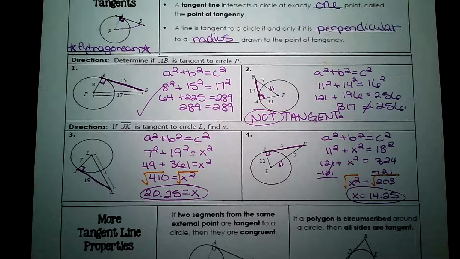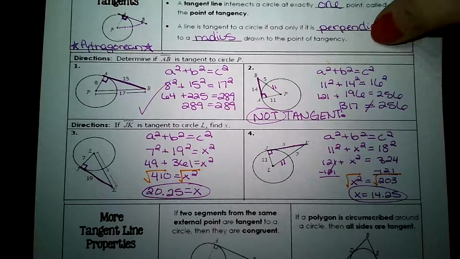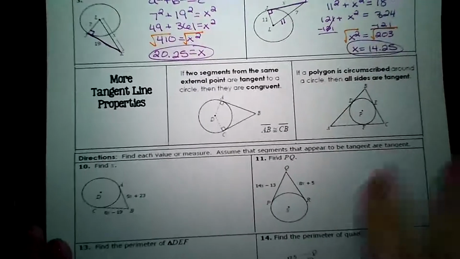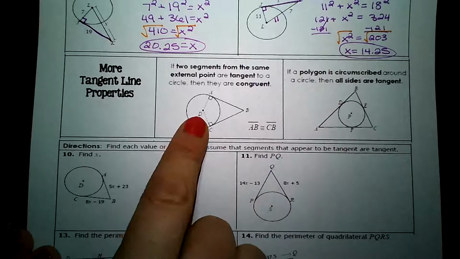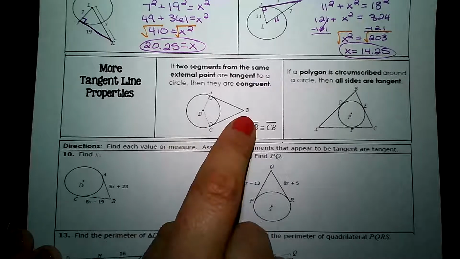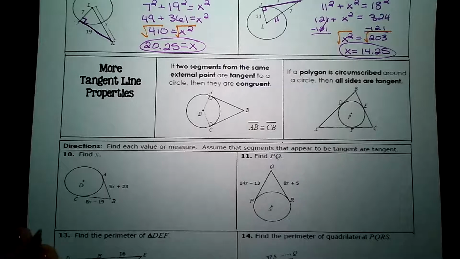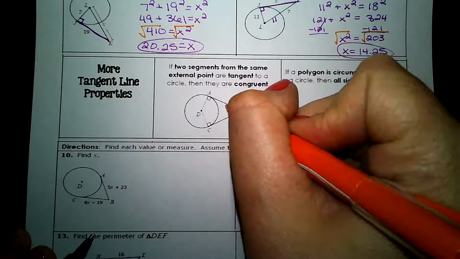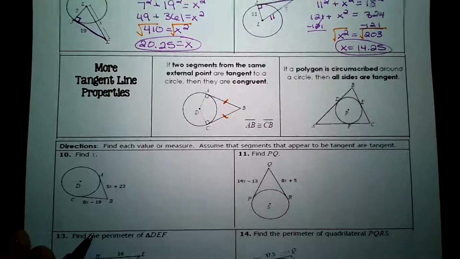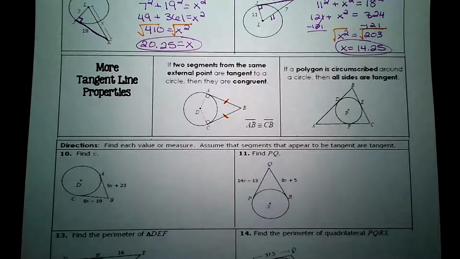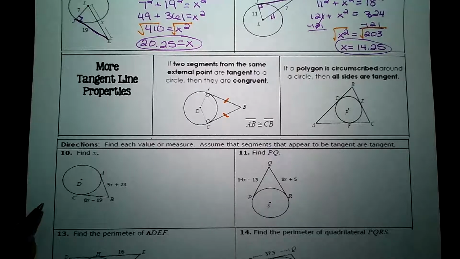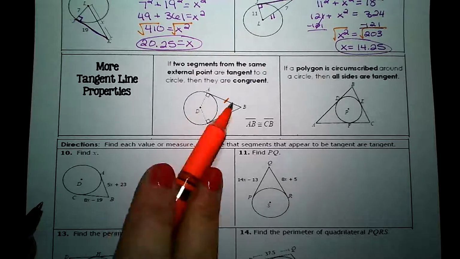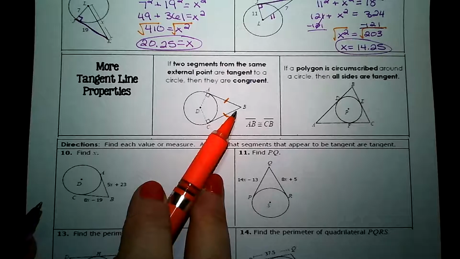Okay, we have one more property about tangent lines that's very important to talk about. Our property here is that if two segments from the same external point, so we're talking about point B, are both tangent to the circle, then those segments are congruent to one another. So if you have two tangent lines that come from the same point, then those tangent lines are congruent to one another. So here in this picture, AB is congruent to BC.